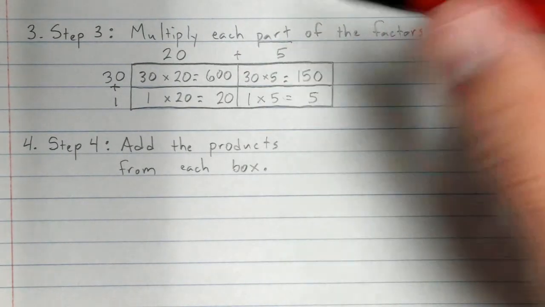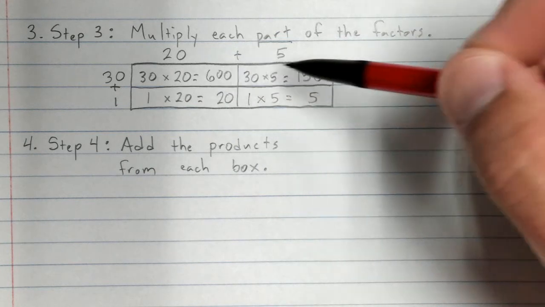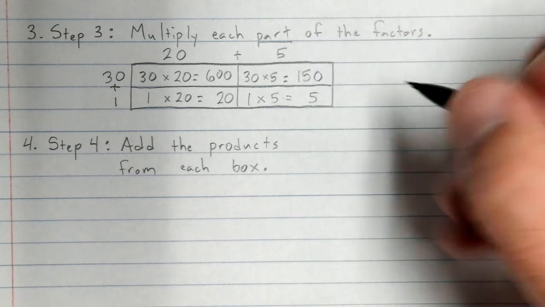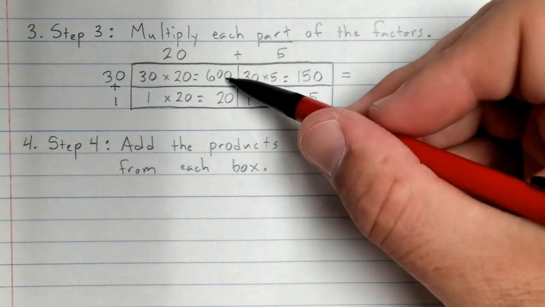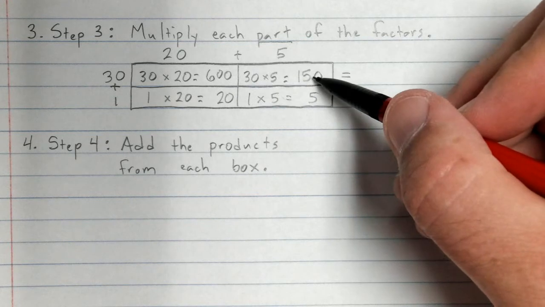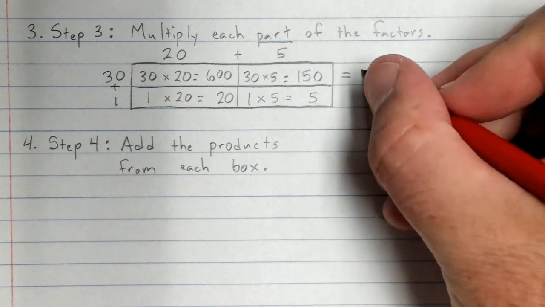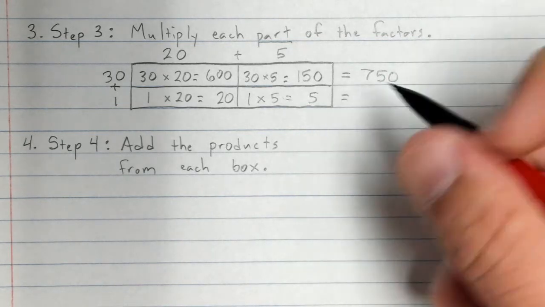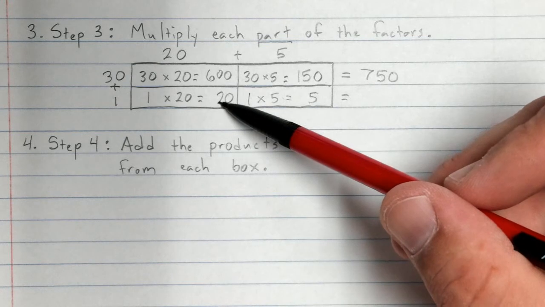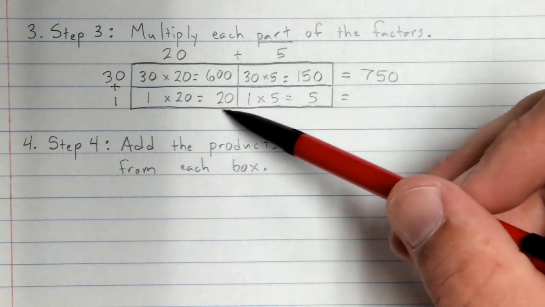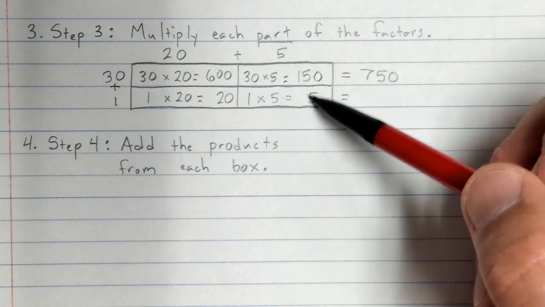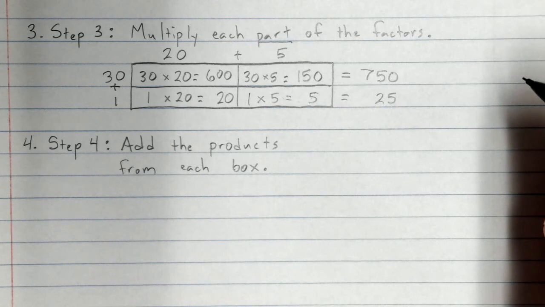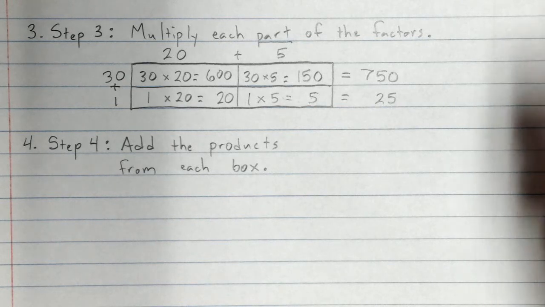We're going to look at this box, look at the rectangle. We had 600, 150, right? 30 times 20 is 600. 30 times 5 is 150. If I add the 600 and the 150, 600 plus 150, that would be 750. And if I add these across the bottom, 20 plus 5, right? This is a partial product, a part of the product, 20 and 5. Then I get two numbers that are super easy to add together.